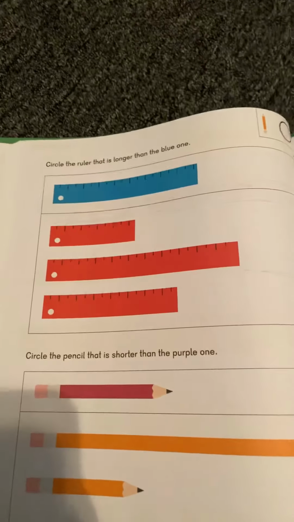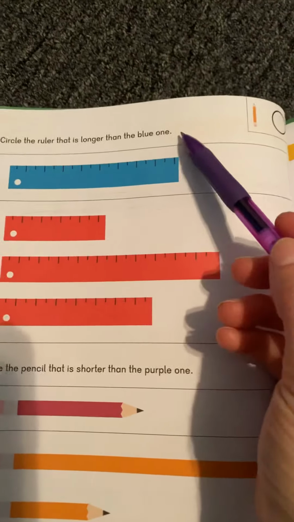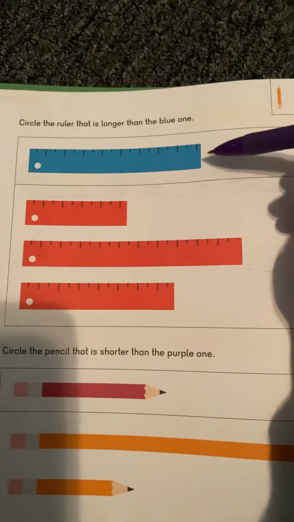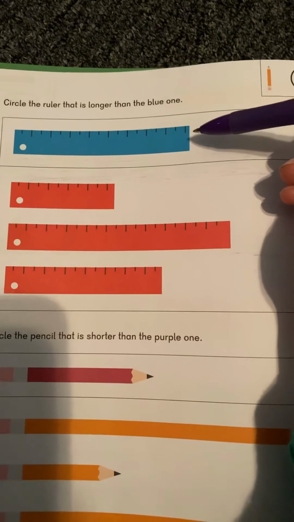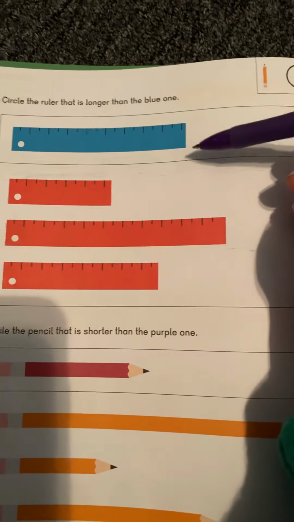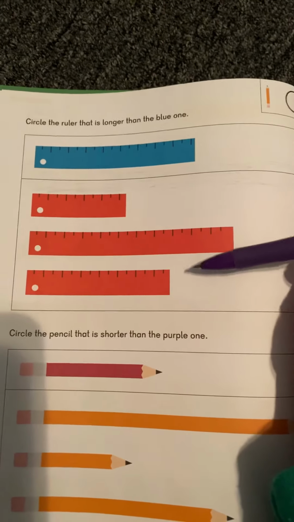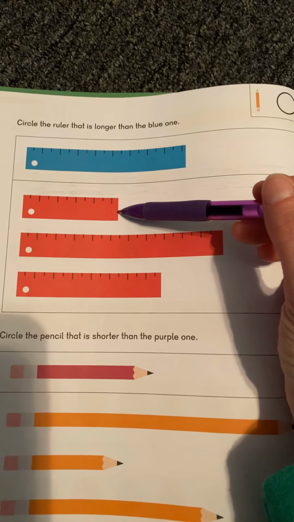And then on the next page, you're going to circle the ruler that is longer than the blue one. So we're looking at this blue ruler. We are looking for the red ruler that is longer than the blue one. Let's see. What about this one?